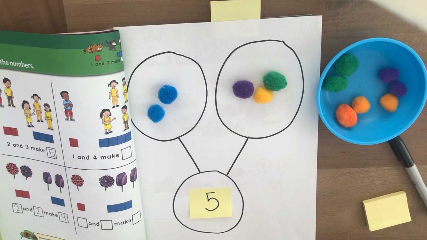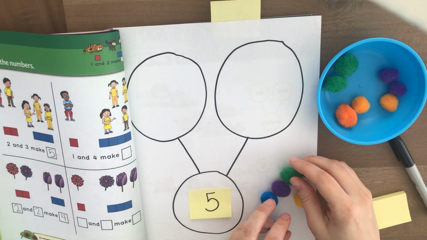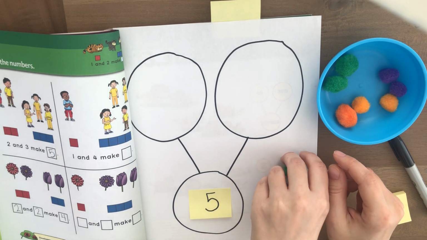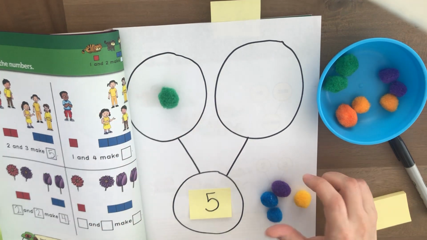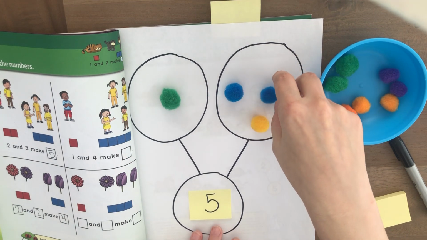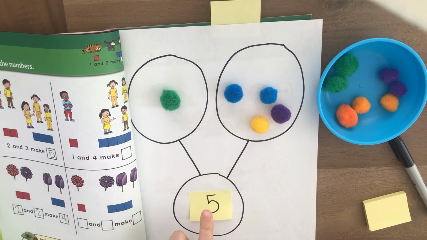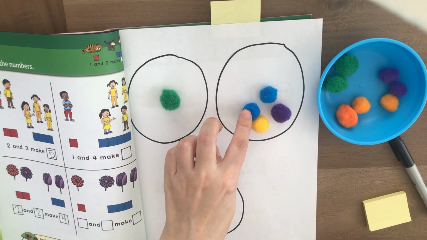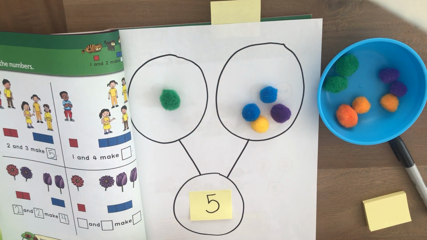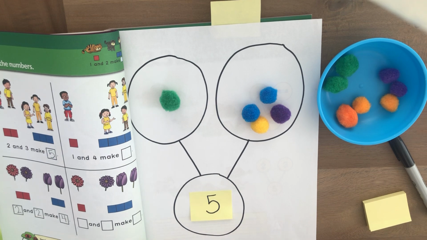Let's think of a different way to make 5. So I'm going to take these off. Maybe I'll just put 1 in here and all the rest in here. Let's see how many that is. So 1 pom-pom and 1, 2, 3, 4 pom-poms also make 5. 1 and 4 make 5.